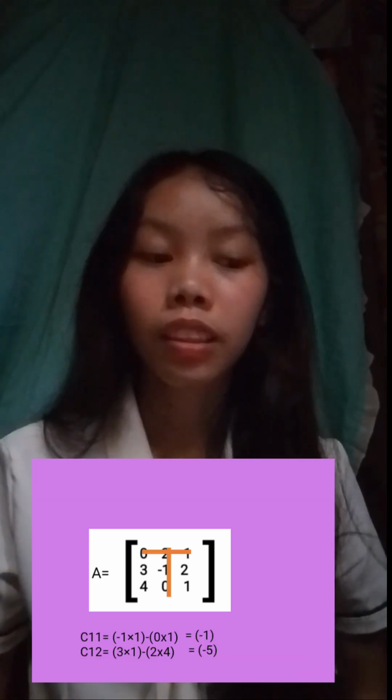And then our A13 here is the first row and the third column. So let's cover the first row and the third column. We have the remaining entries, the same as what we did step by step for C11 and C12. So our C13 here will be 4, because 3 times 0 equals 0, minus 4 times -1, so negative times -4 equals +4.